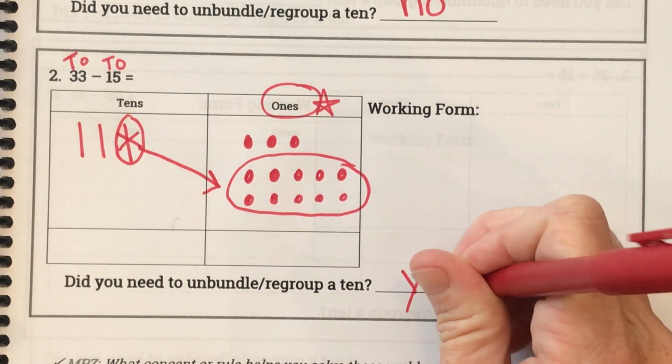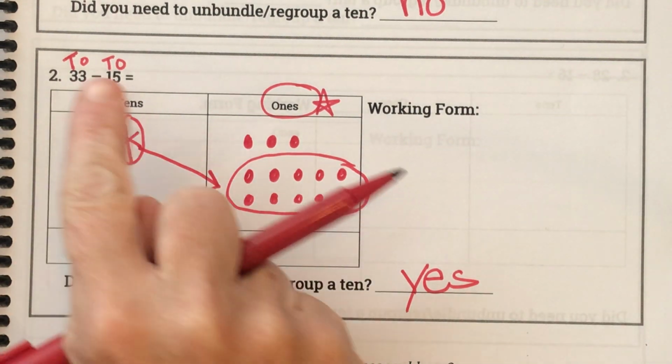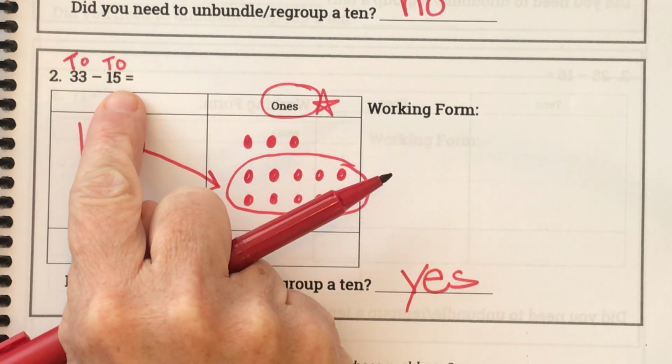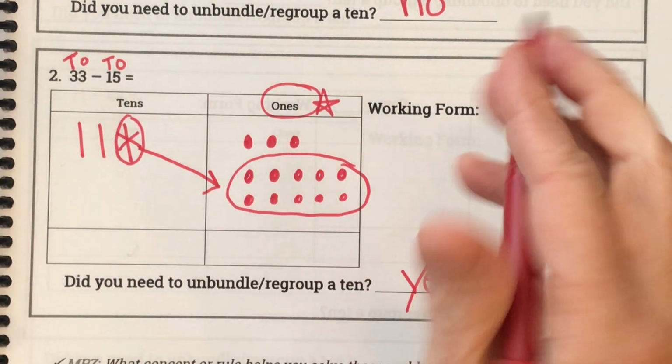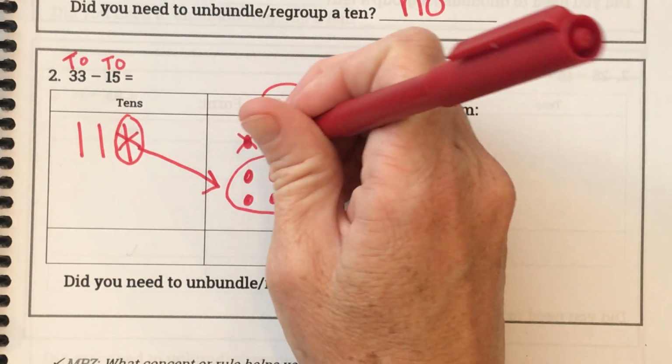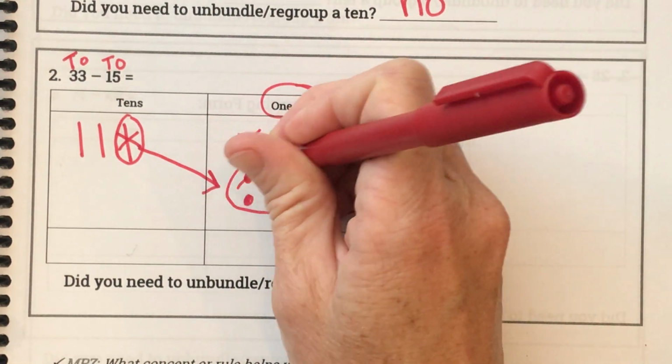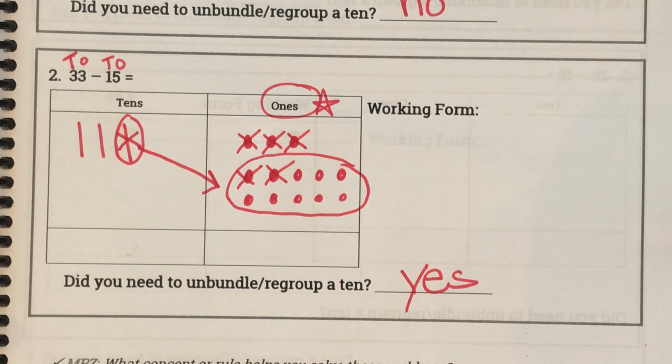Yes. And I had to because I didn't have enough ones. They wanted me to subtract 5 ones and I only had 3. Now I have lots of ones. So now I can subtract my 5 ones. Ready? 1, 2, 3, 4, 5.